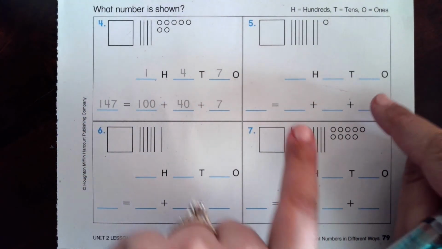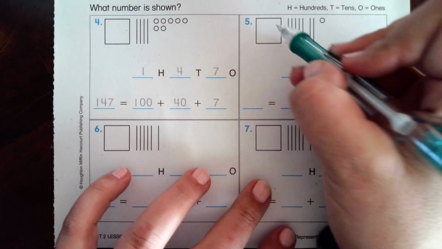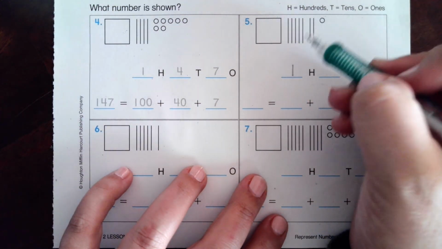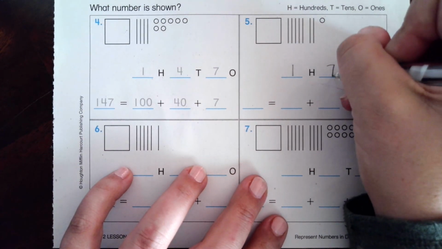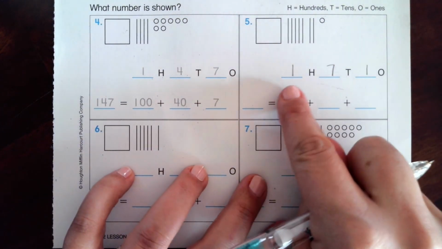Okay, so let's do number 5 together, then I'm going to have you do number 6 and 7 on your own. So I see 1 hundreds box. I see a group of 5, 6, 7 tens, and I see 1 lonely 1. So what is my number?